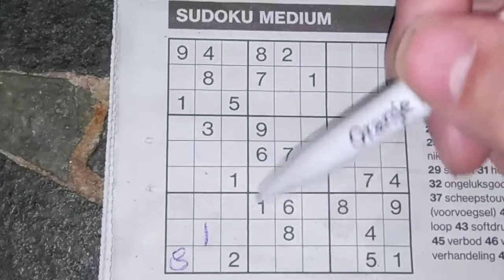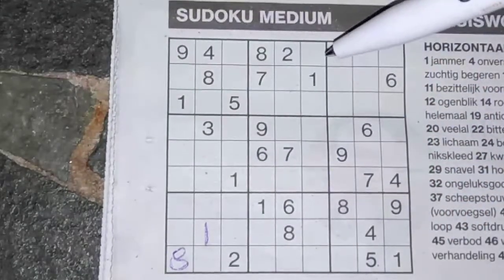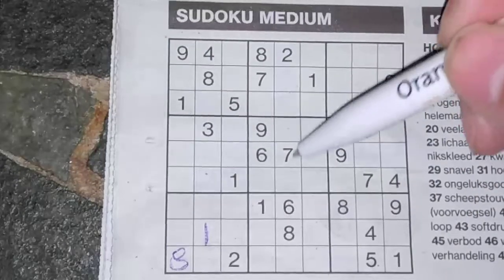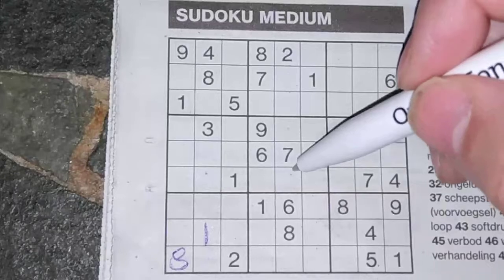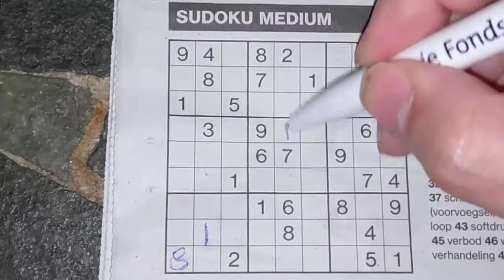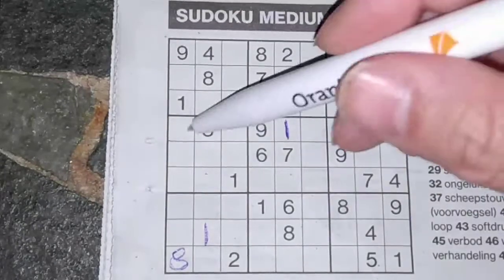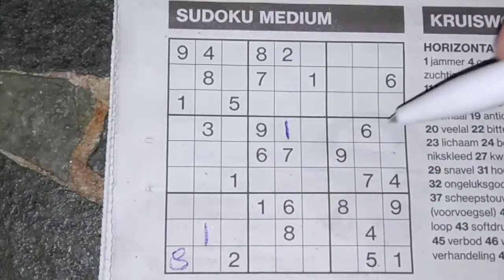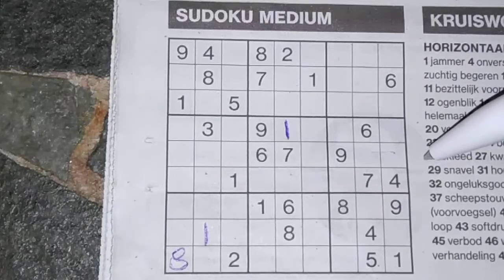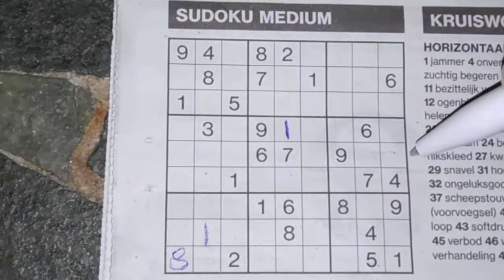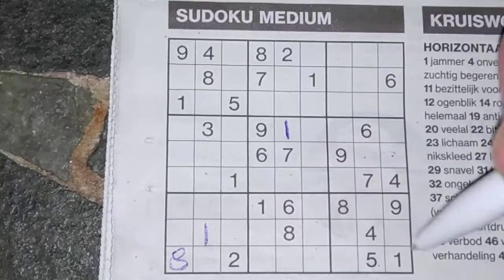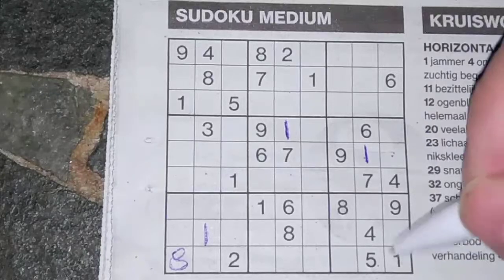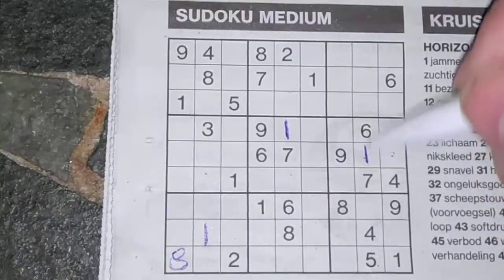1 in this column, 1 in that column. So in the middle column, the only 2 places for the 1 should be here and there. But I see here a 1, so no 1 there. 1 should be here. 1 in this row, 1 in that row. So in the middle row, the only 2 places for the 1 should be here or there. But I see here 1, so no 1 there. 1 should be here.